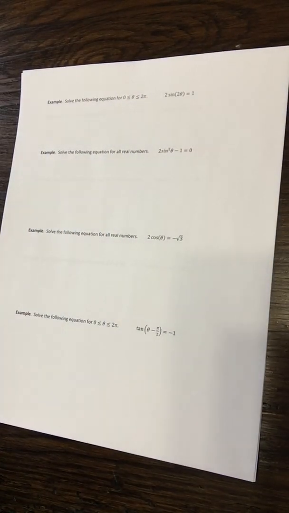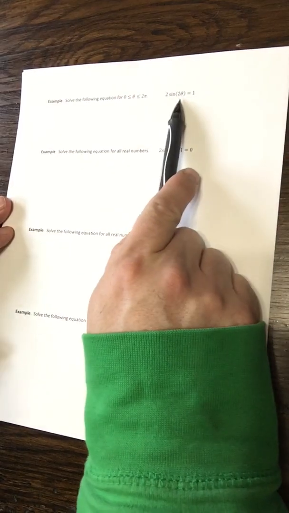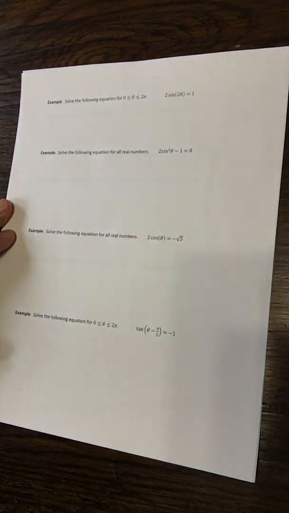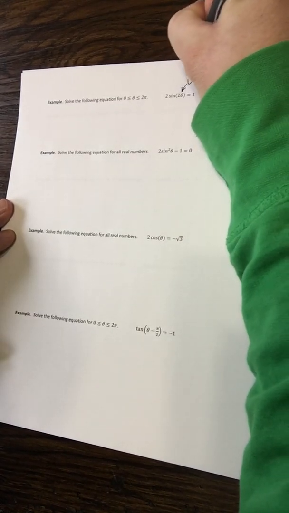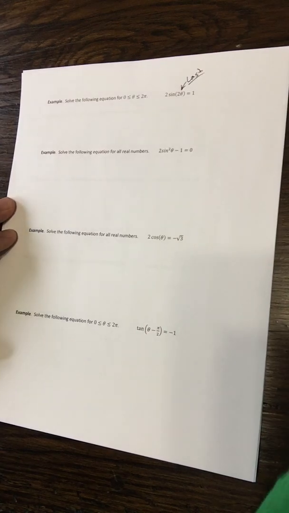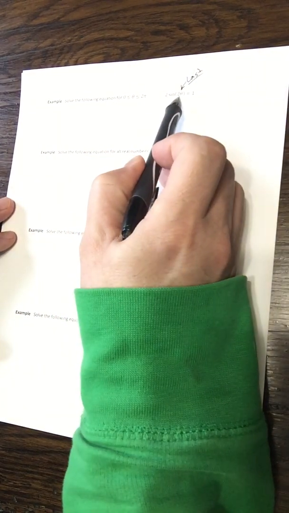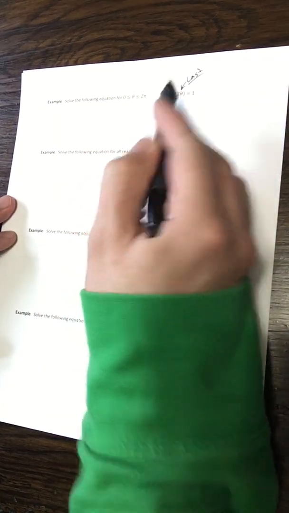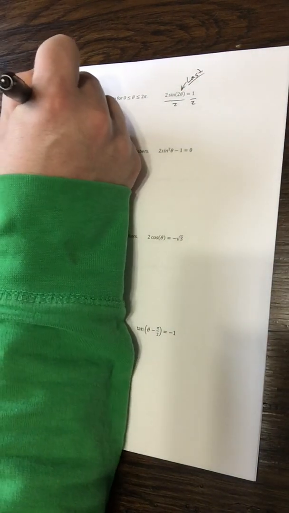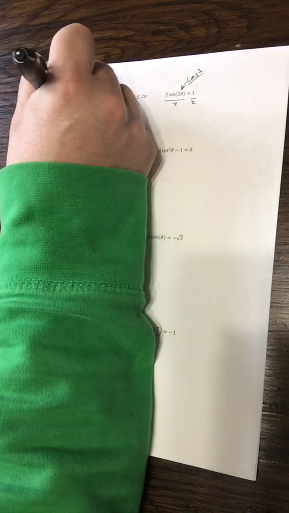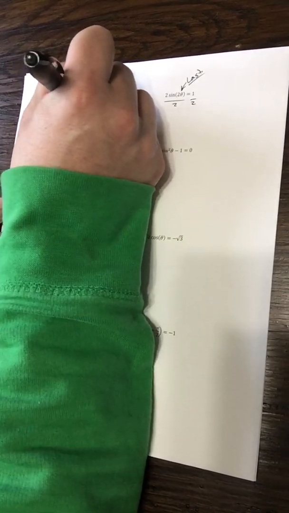I don't have a picture of the unit circle here, so you got to know things now. This is a little weird because I got a 2 theta in there, but I think you guys can handle it. Don't do this last. Like this will be the last thing you do right here. Okay, so get sine of theta by itself. So there's a 2 there, and it's being multiplied, so I'm going to divide by 2, and I'm going to go over here. I get the sine of 2 theta is equal to 1/2.